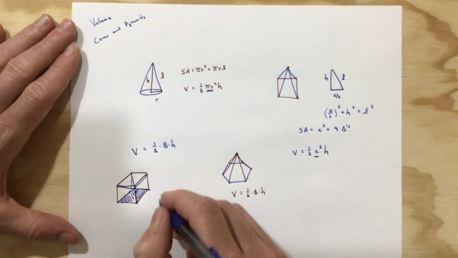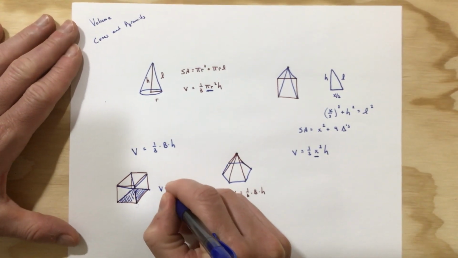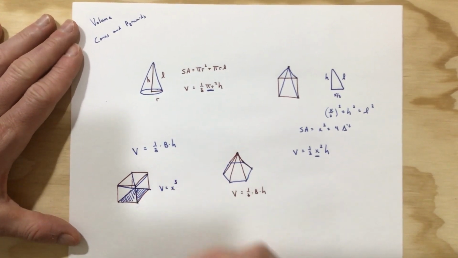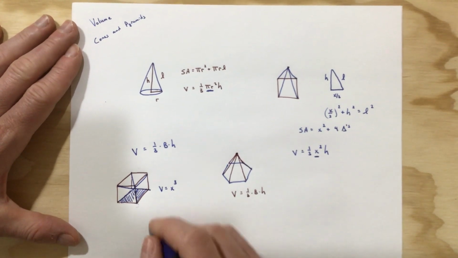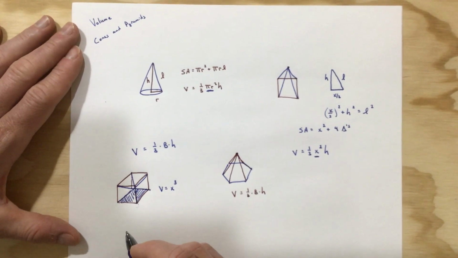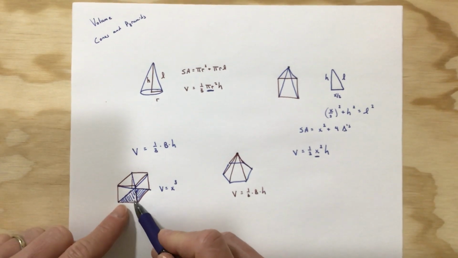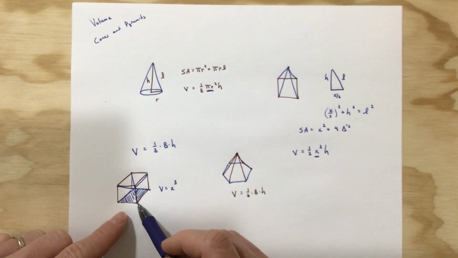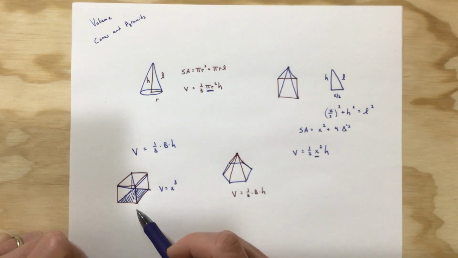Well, it turns out that the total volume, of course, is x cubed. But we know that if you take that and you flip it around, you can actually fit 6 of those blue pyramids in the cube.